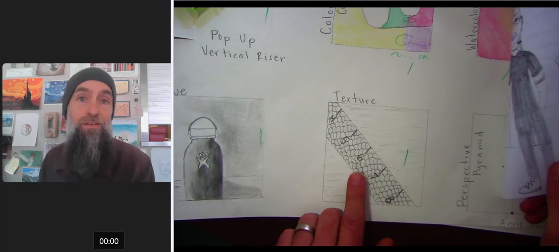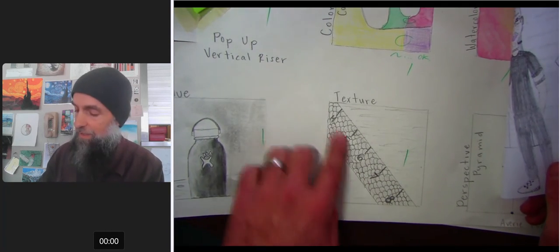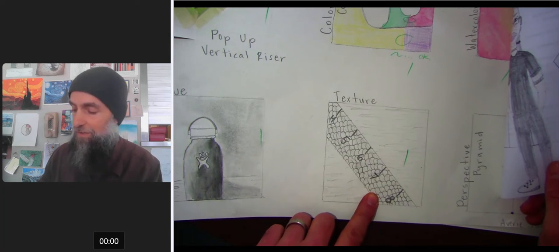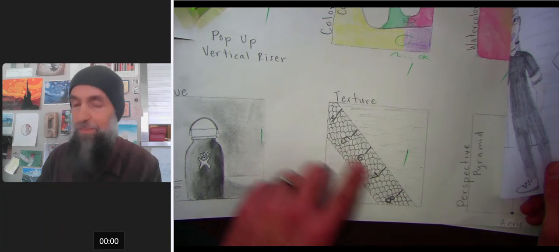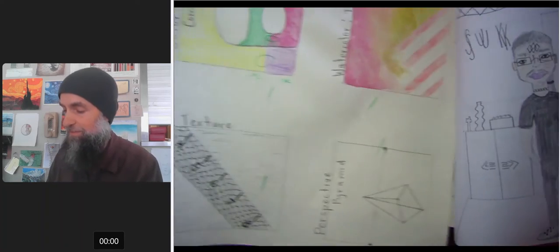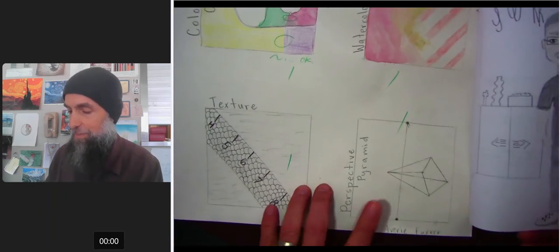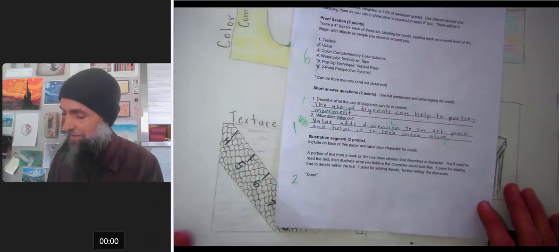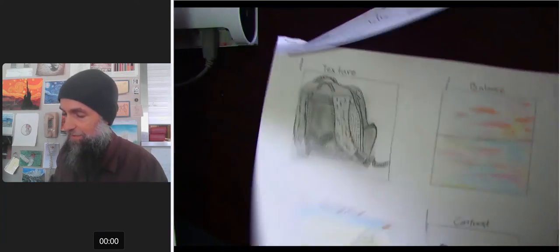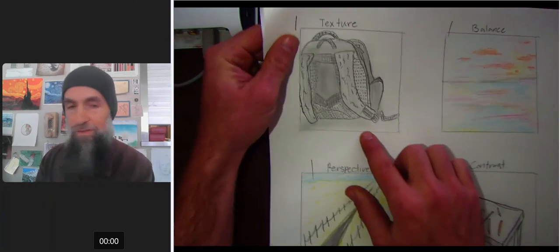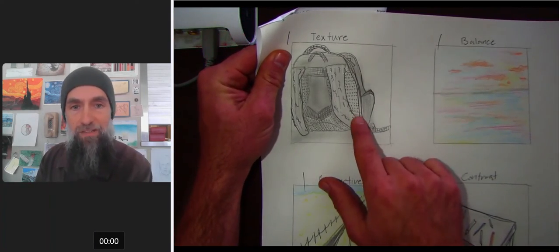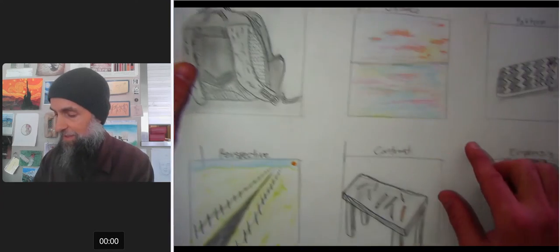Texture. Texture is one of the things you can modify, anything you can see. So this student, she saw a ruler, and she knows a ruler is really smooth, so she went for an opposite texture. Smart way to go. She made it scaly, so it's a great way of showing texture. Watercolor example with some tape, pyramid, and so those are a couple of examples. Here's another one. Texture, and notice that the student modified the bag, showing all different kinds of textures.